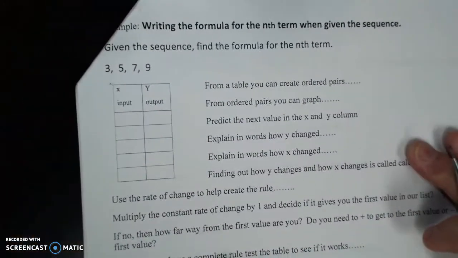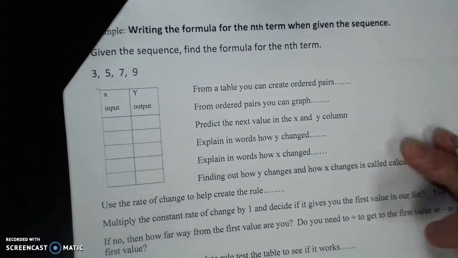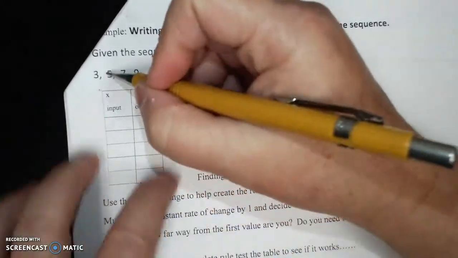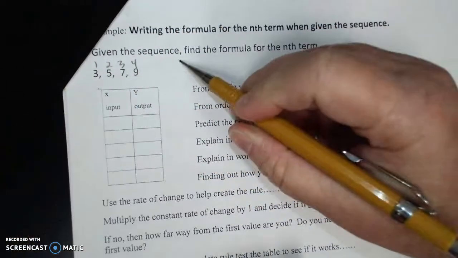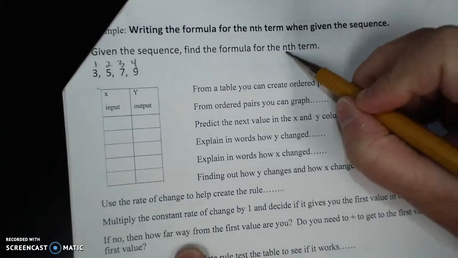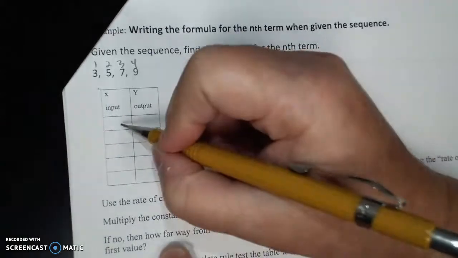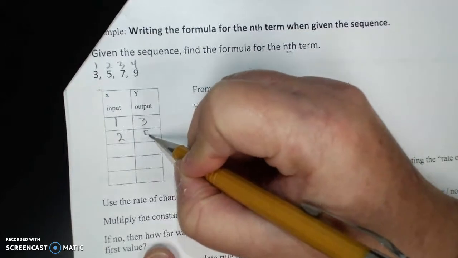Okay, here we go. We did it once, we're going to do it again. So, from a table we can create ordered pairs. So, first of all, I have to put my positions. 1, 2, 3, 4, and these are sequences. In sequences, you have positions, and they're called nth terms. When I input 1, I get 3. When I input 2, I get 5.